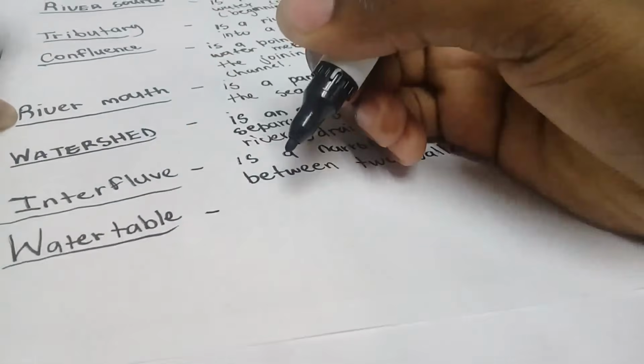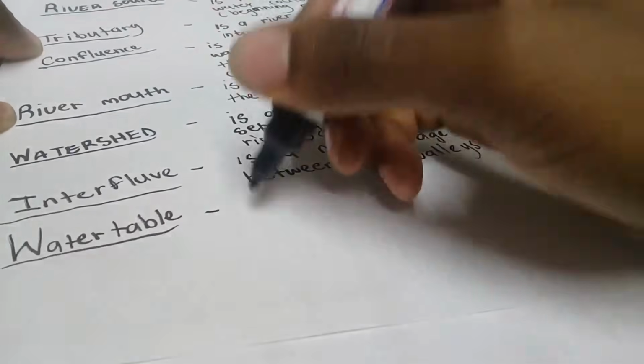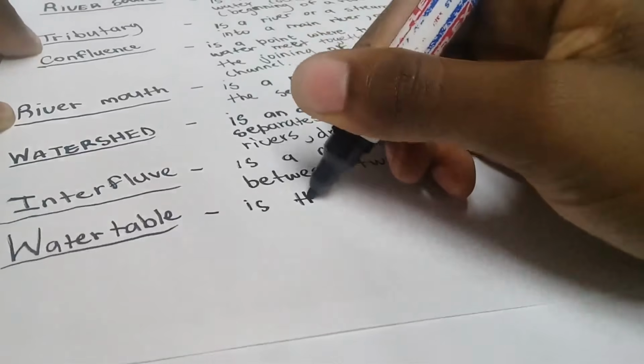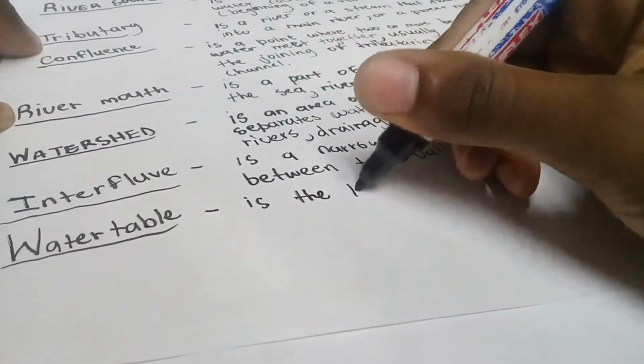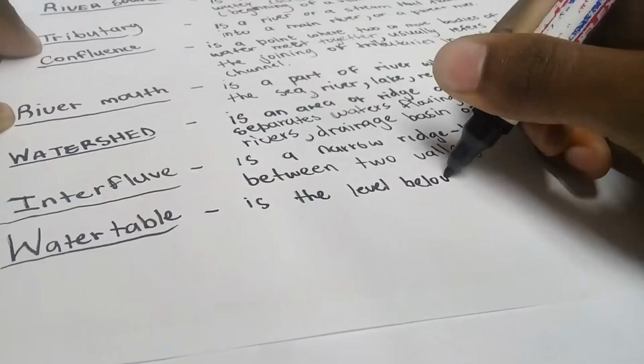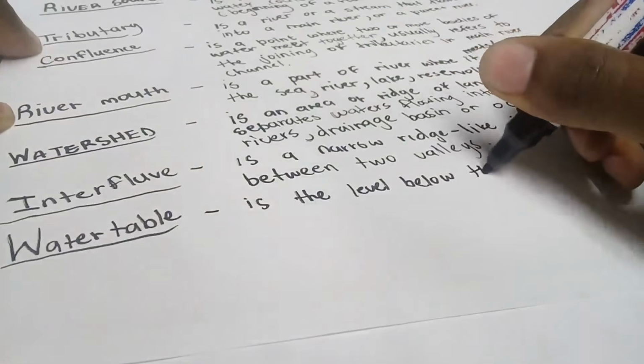Yes, the water table is the level below the ground.